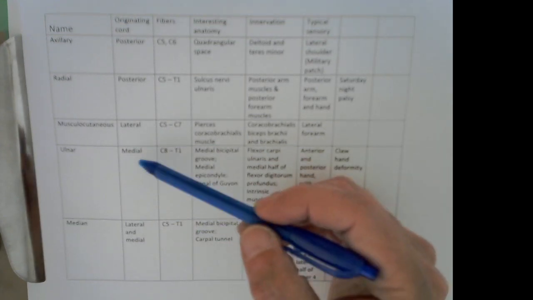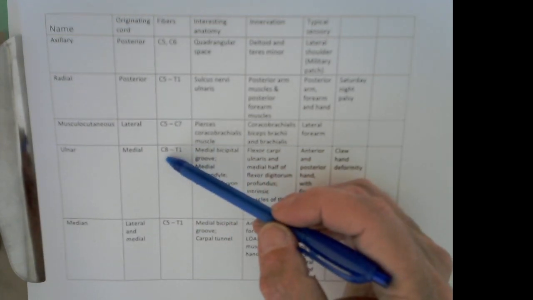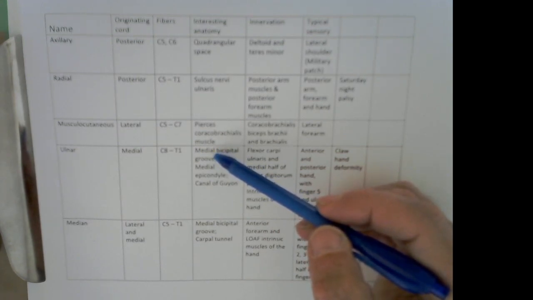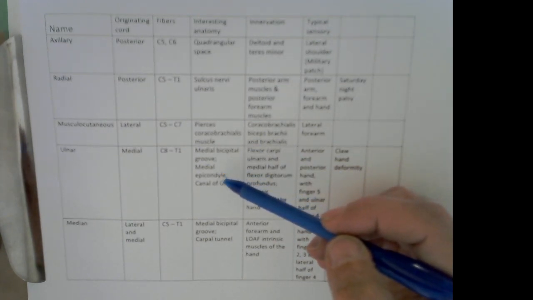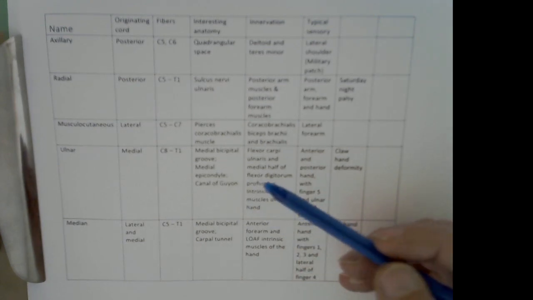The ulnar nerve is coming from the medial cord, carries C8, T1, and interesting anatomy that we already know would be its positioning within the medial bicipital groove, then passing through its own sulcus nervi ulnaris on the medial side of the elbow, on the medial epicondyle, also known as the funny bone. And an interesting thing which saves the ulnar nerve and prevents it from being damaged as it passes superficial to the carpal tunnel: it does run through its own opening that is called the canal of Guyon at the transverse carpal ligament.